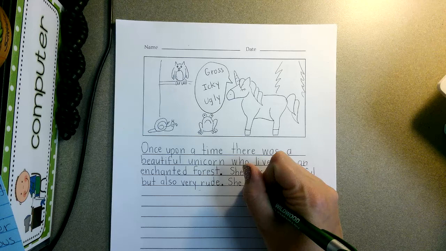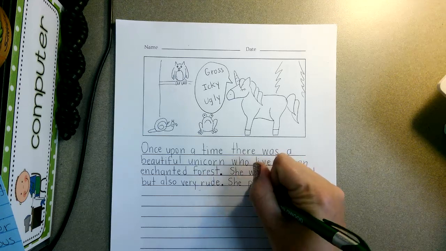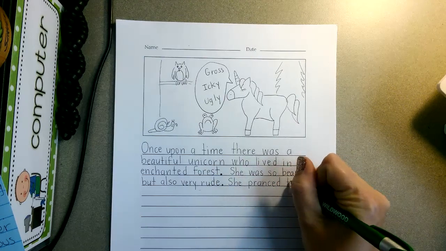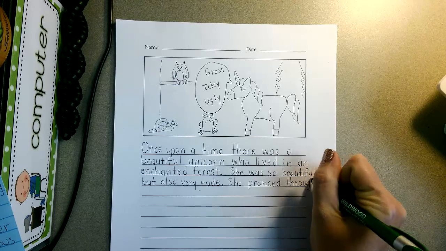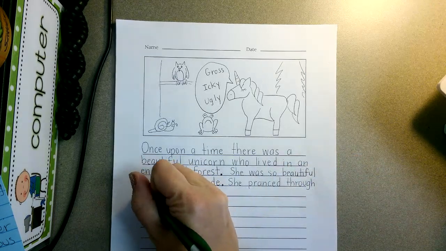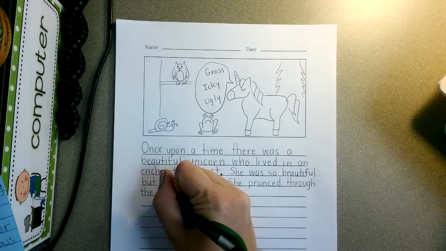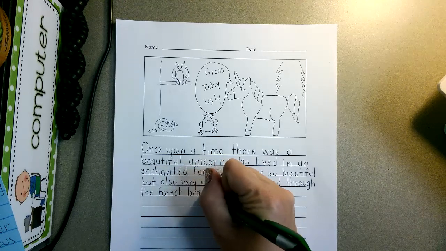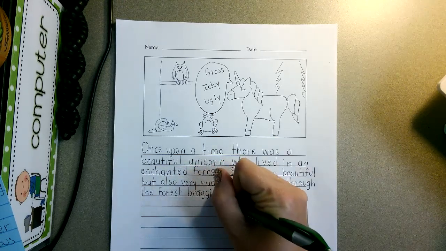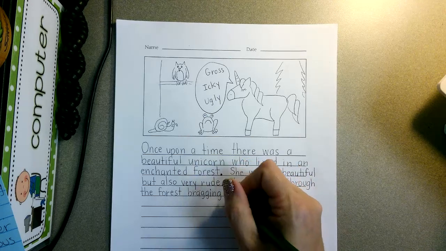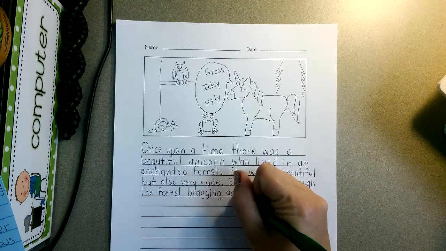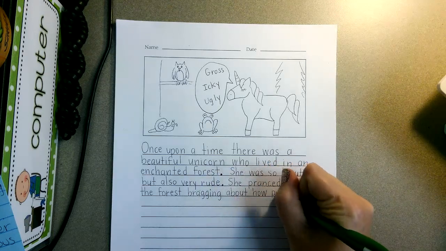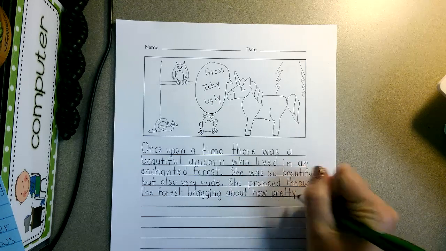Let's see, I don't want to say ran. How about pranced? She pranced through the forest, bragging about how pretty she looked.